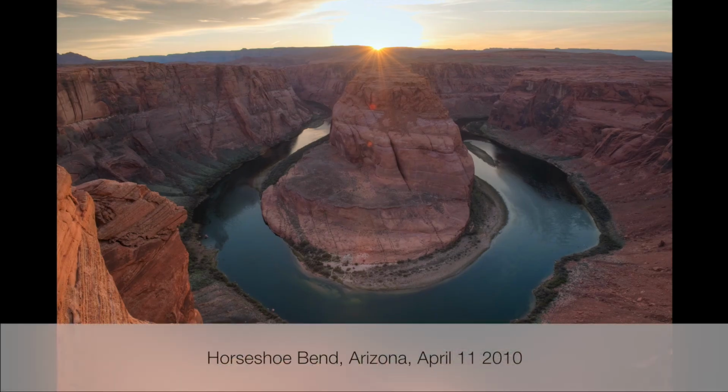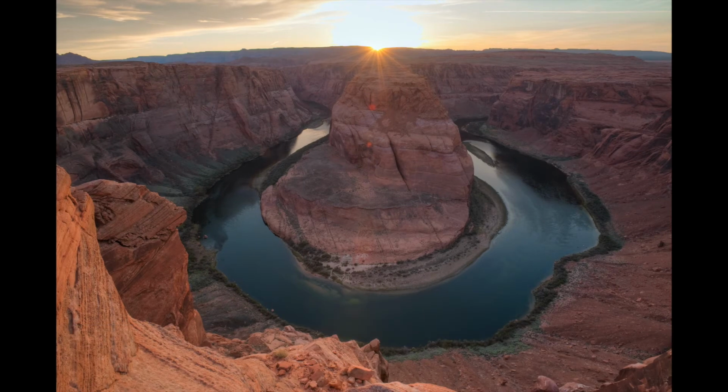Getting the sun setting directly behind Horseshoe Bend. This is near Page, Arizona. Famous location. You can see why, that spectacular river carving its way around there. But the sun only is going to set in this sort of alignment at certain times of year. So that's something you can explore.